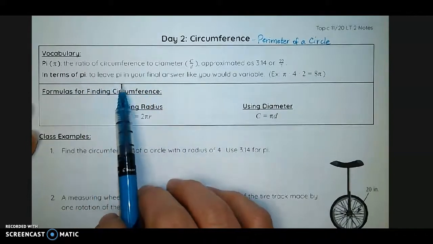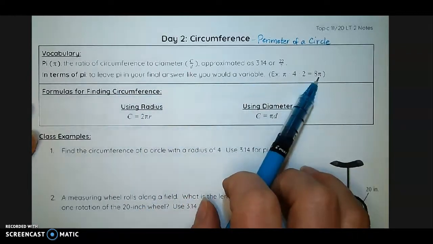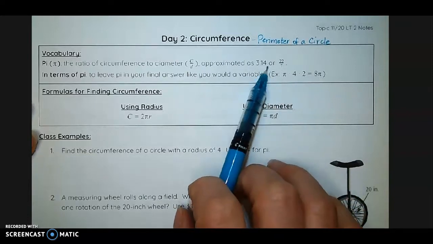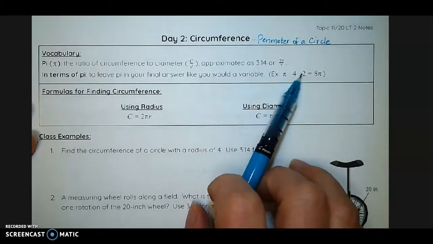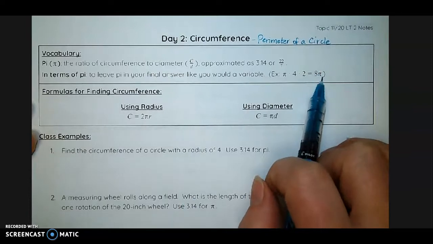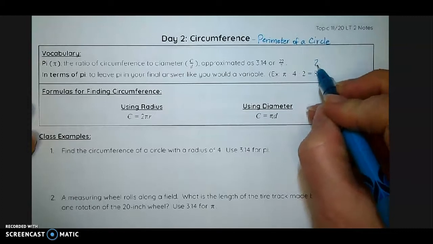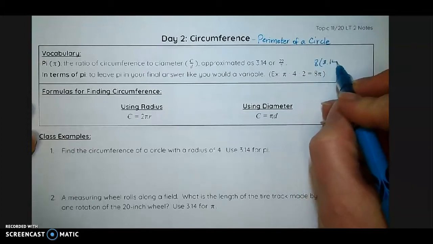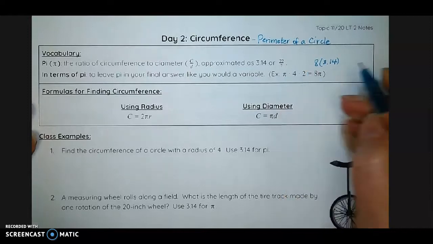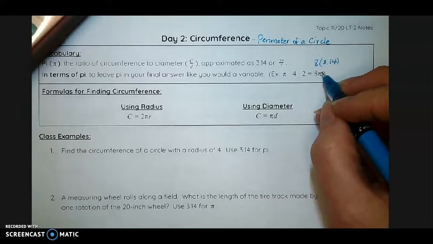In terms of pi means to leave pi in your final answer like you would a variable, so sometimes it'll say leave it in terms of pi. So instead of substituting in the 3.14 for the pi symbol and then multiplying and getting a number that's approximately 3 times bigger, I can just leave it as 8 pi. The other option is to substitute 3.14 in, or 22/7 if it asked you for it in fraction form. You know 8 times 3 is going to make that about 3 times larger.